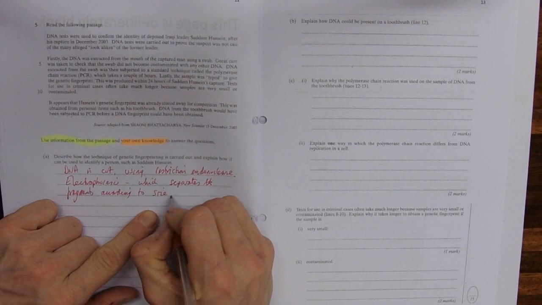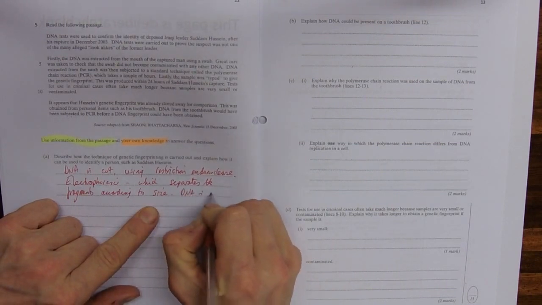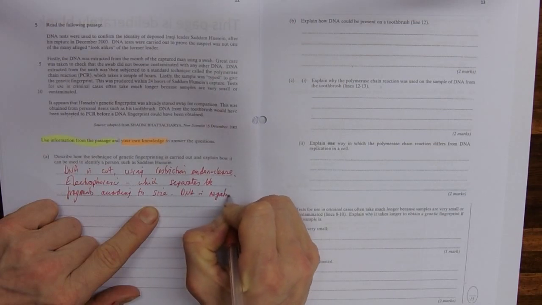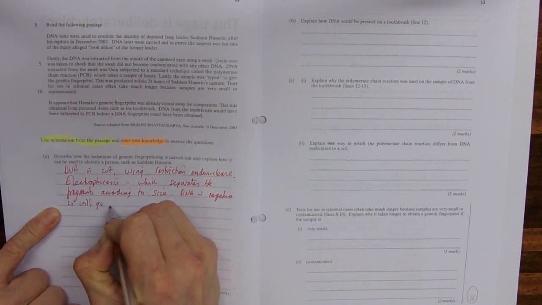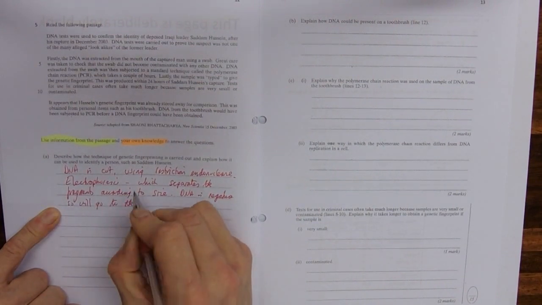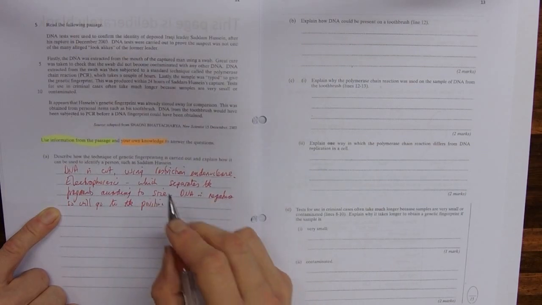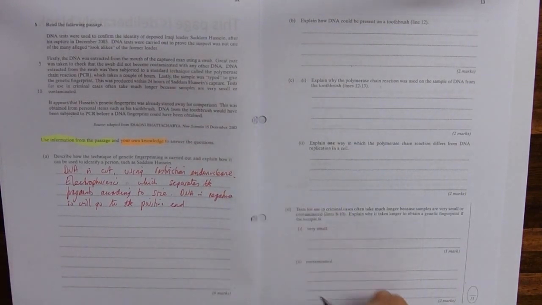You could suggest DNA is negative, so it will go to the positive end. I think that's what they say in physics, the positive end.